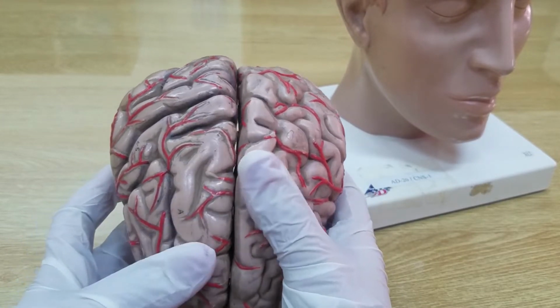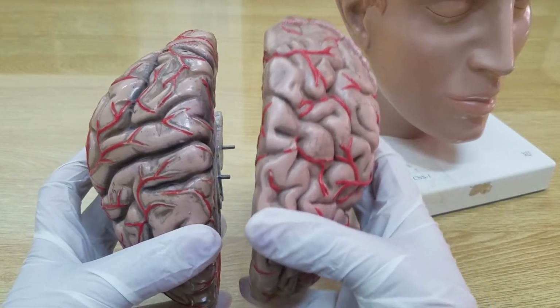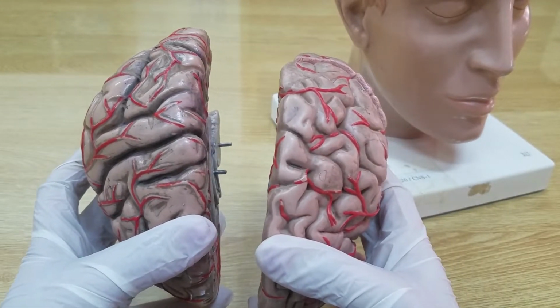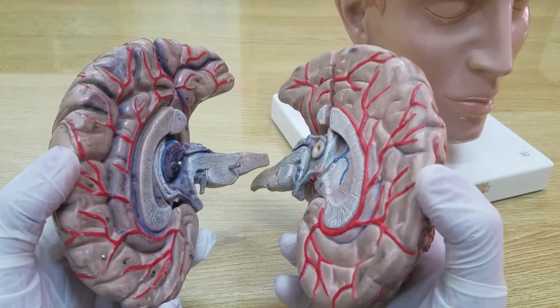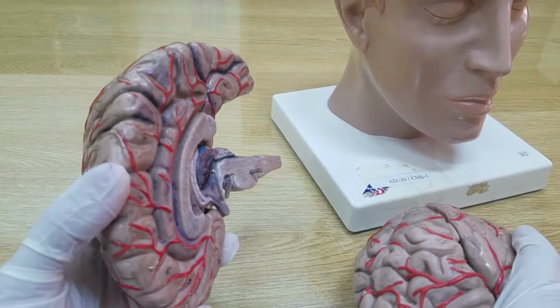Today we are going to talk about neuroanatomy, and we are going to start by discussing that there are two cerebral hemispheres, the right and left cerebral hemispheres. These two cerebral hemispheres are separated from each other by a layer of dura mater which is called the falx cerebri.